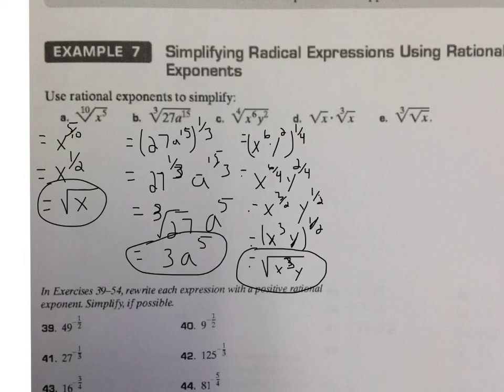For D, we've got the square root of x times the cube root of x. So we're going to write them as rational exponents. That's x to the 1/2 times x to the 1/3. We're going to have to add exponents in order to combine them, which means we've got to get a common denominator. We have 1/2 and 1/3, and the common denominator is 6. So 1/2 is 3/6, and the 1/3 is 2/6.